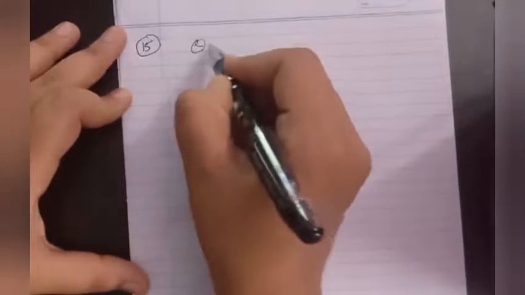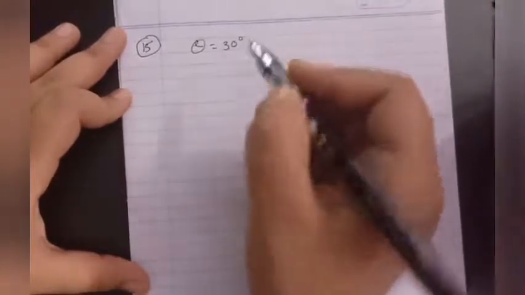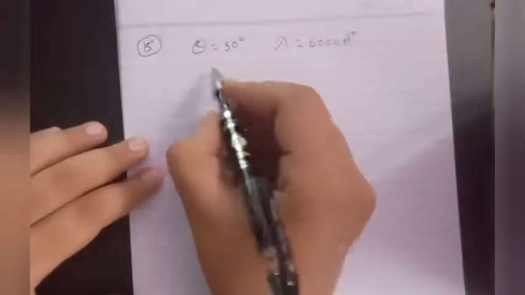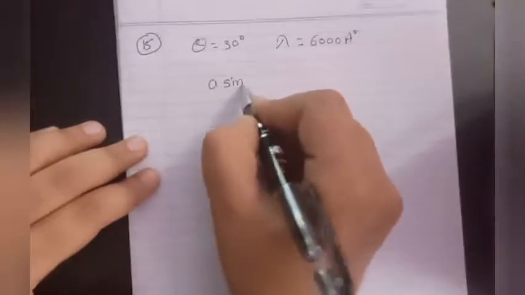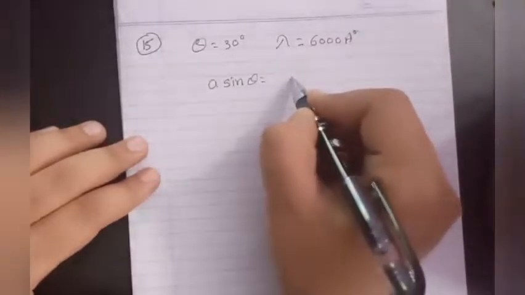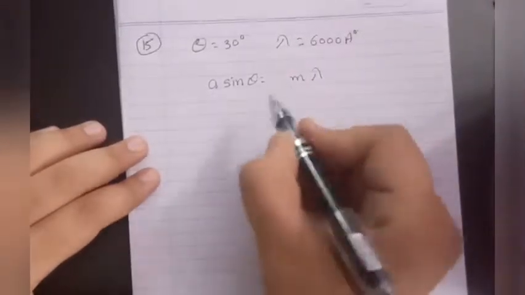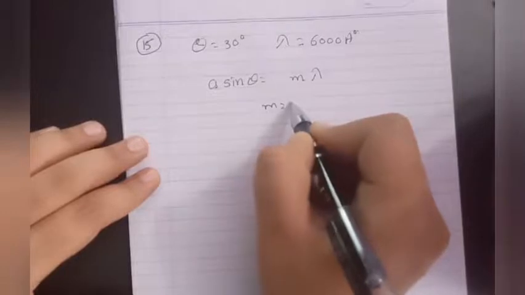In question number 15, the first diffraction minimum due to single slit diffraction is at theta equal to 30 degree for light of wavelength 6000 angstrom. We want to find the width of the slit. In a single slit experiment, a sin theta is equal to m lambda, where a is the slit width. For the first minimum, m is equal to 1.